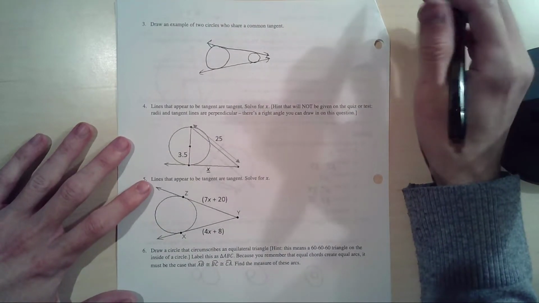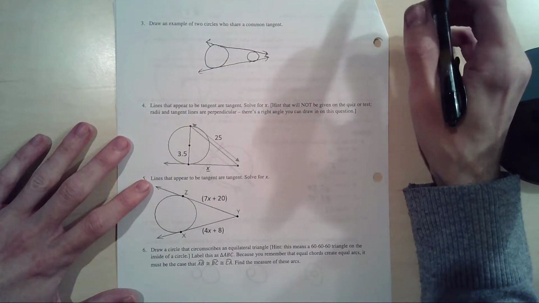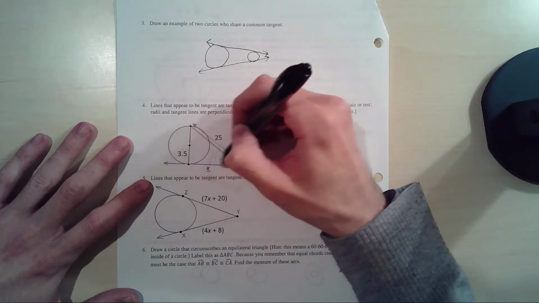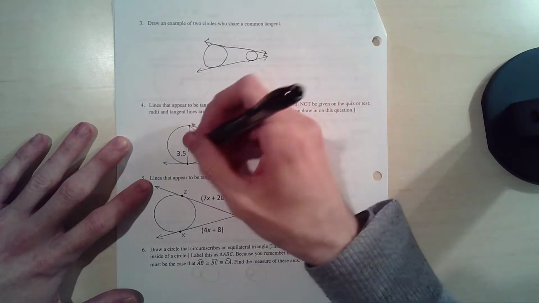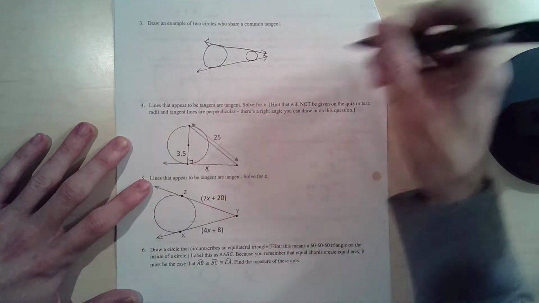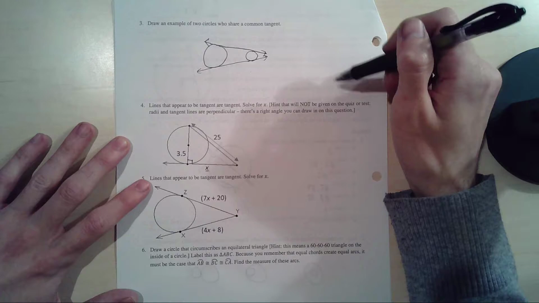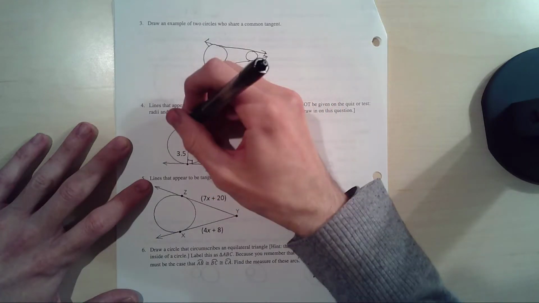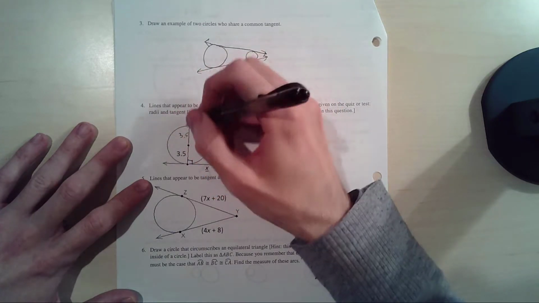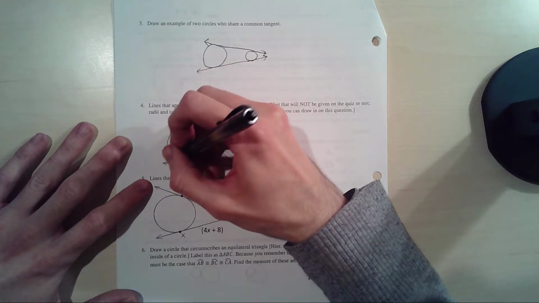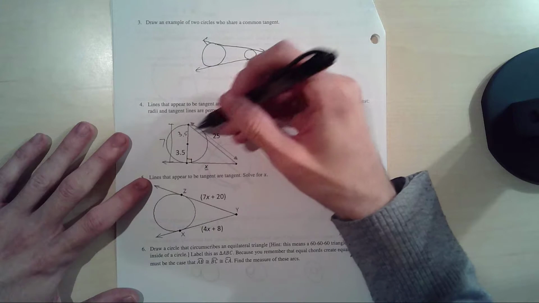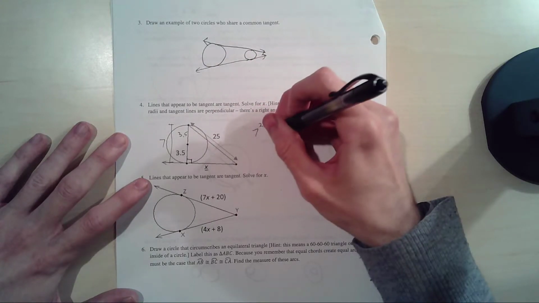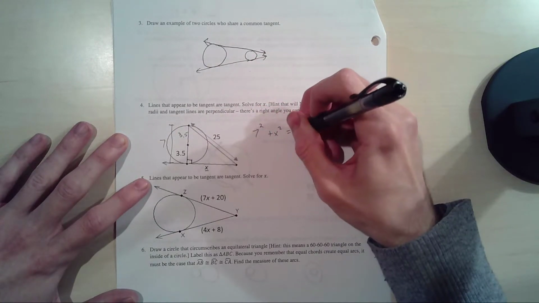This next one, lines that appear to be tangent are tangent. So this guy right here is a tangent line that barely touches. Tangent lines create right angles with radii. That's what this hint is trying to tell you. So that 3.5 means that this is also 3.5, which means the entire length from here to here is 7. And as we can see, we get a nice little right triangle. So 7 squared plus x squared equals 25 squared.